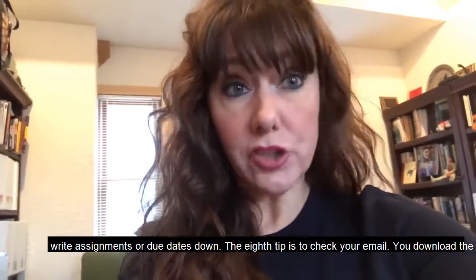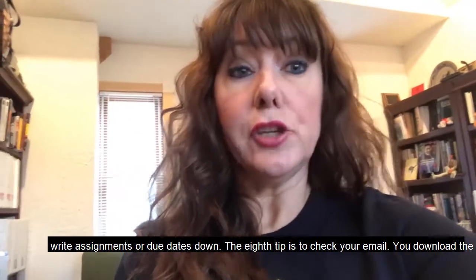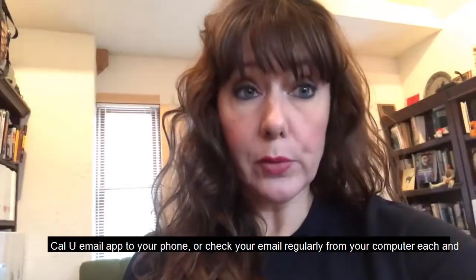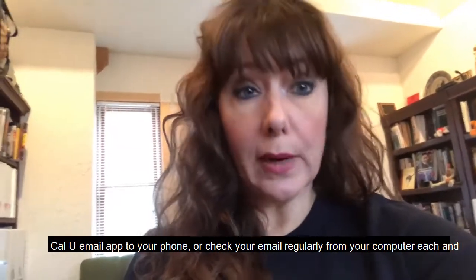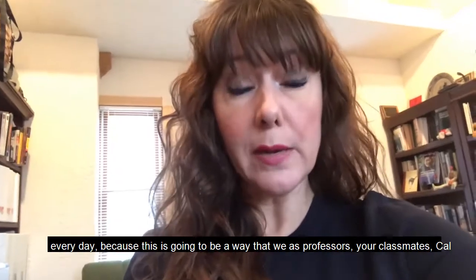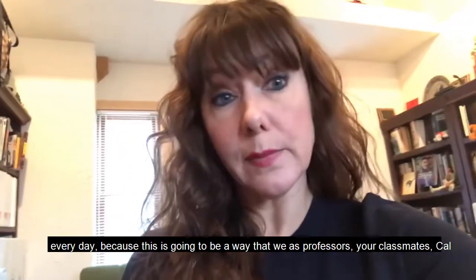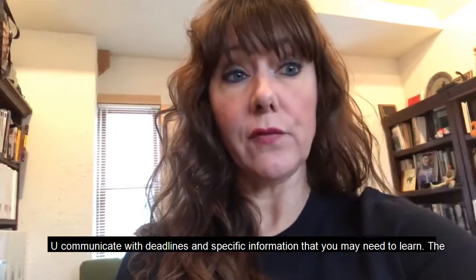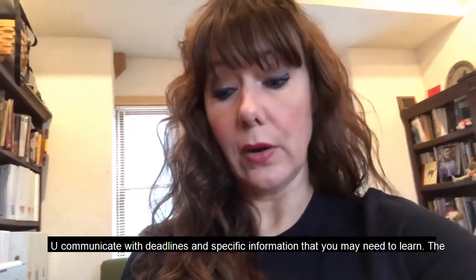The eighth tip is to check your email. You download the CalU email app to your phone, or check your email readily from your computer each and every day, because this is going to be a way that we as professors, your classmates, CalU, communicate with deadlines and specific information that you may need to learn.